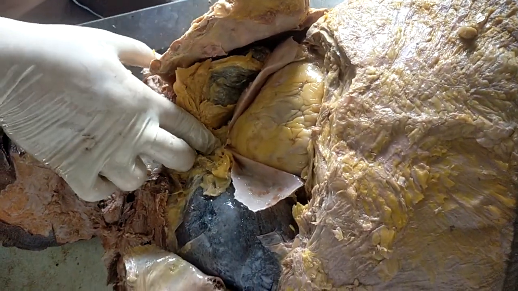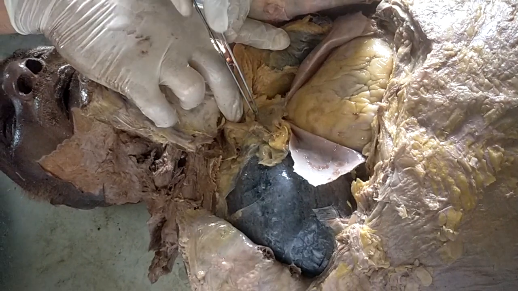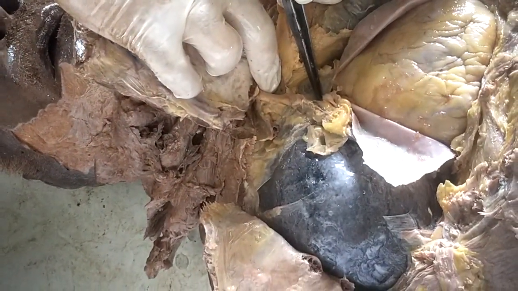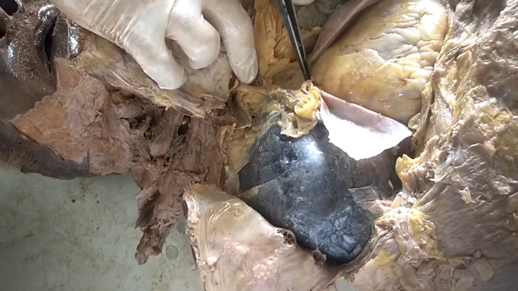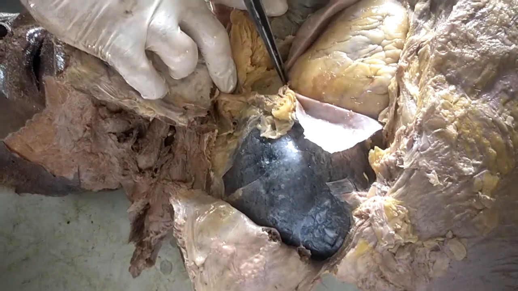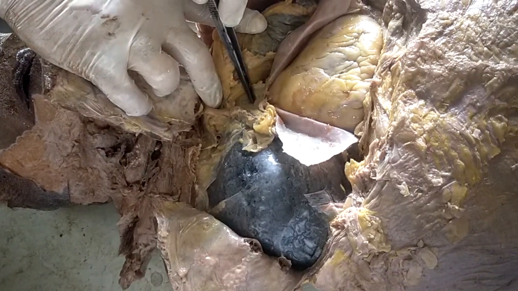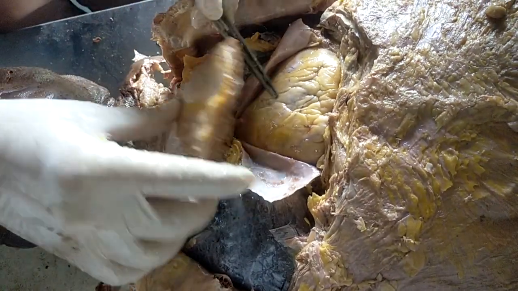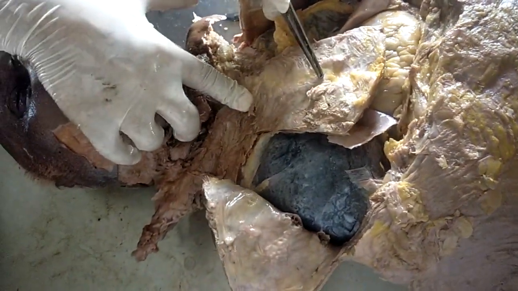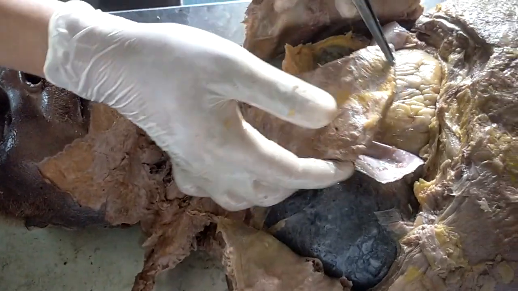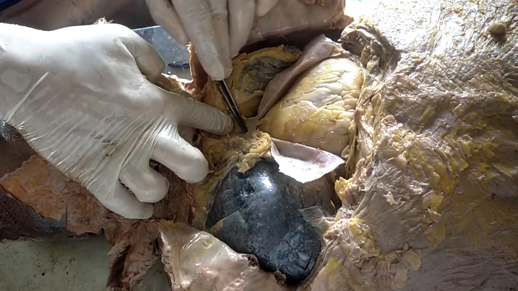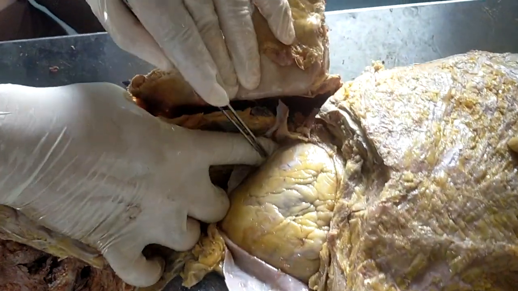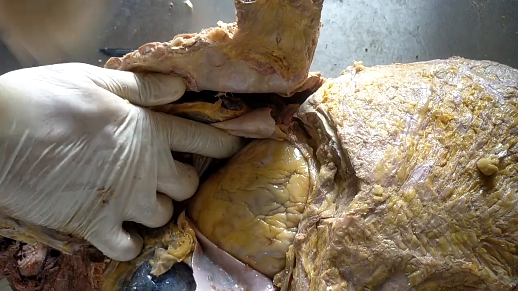On the upper part, this is the site of the aorta. Aorta, here it has three parts: ascending aorta, arch of aorta and the descending thoracic aorta. Now the arch of the aorta, it starts at the level of the sternal angle and ends at the level of the sternal angle. So we can correlate this level internally. Now we can clearly see and take out here.